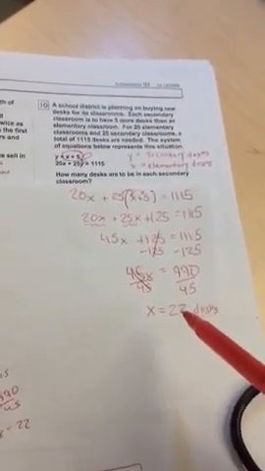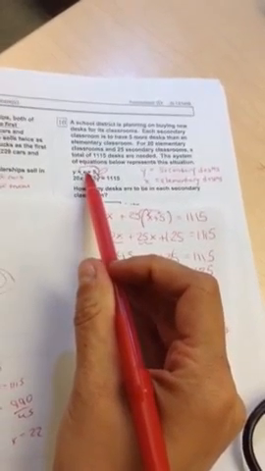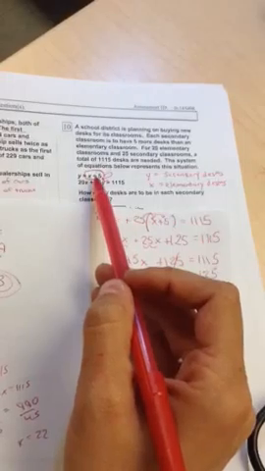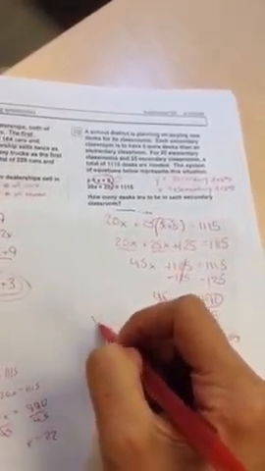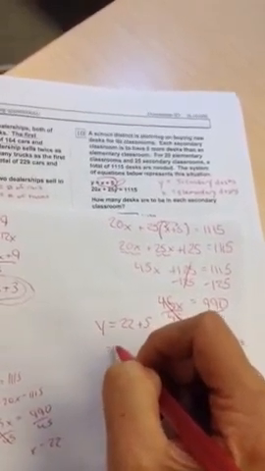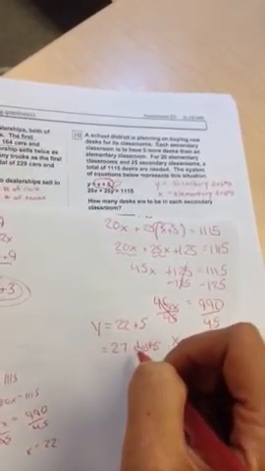So I can find out y by taking my 22 and plugging it back in to this top equation. Now you can choose either equation, but I purposely choose the top one because I don't have the coefficients in front of the variables and it's going to be easier for me. So y is equal to 22 plus 5, so it's actually 27 desks in the secondary classroom.